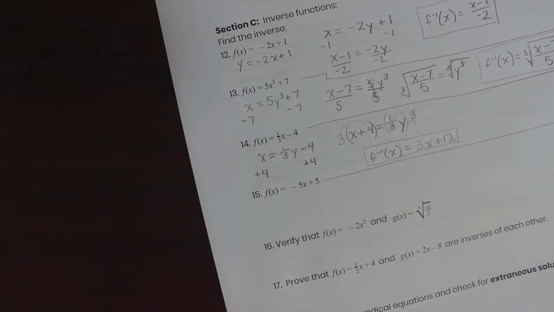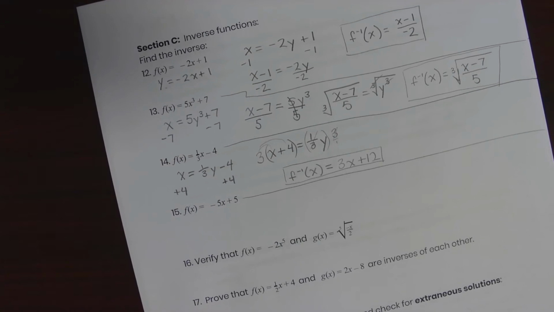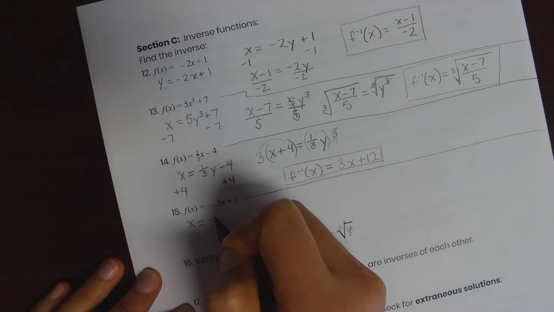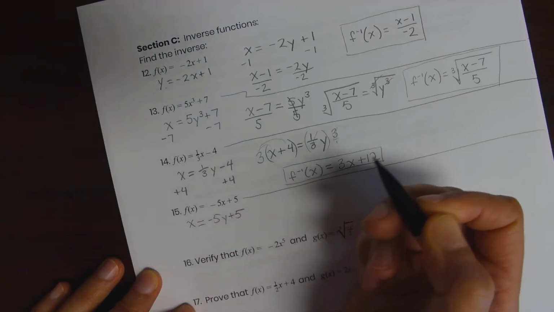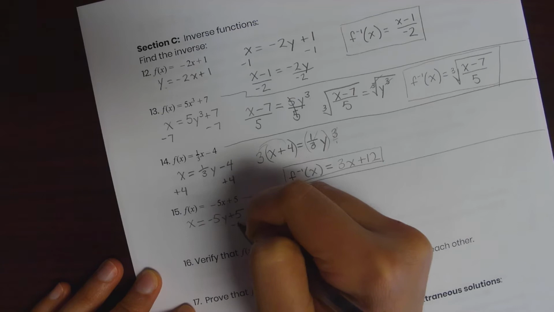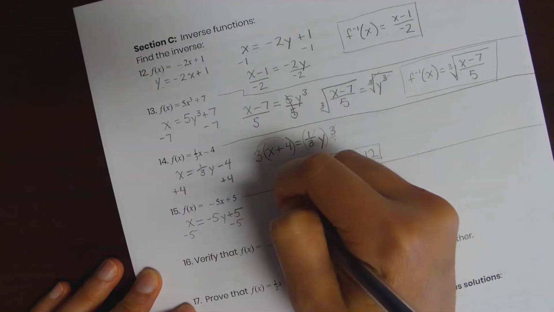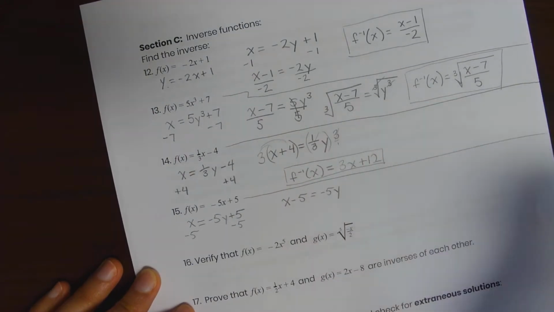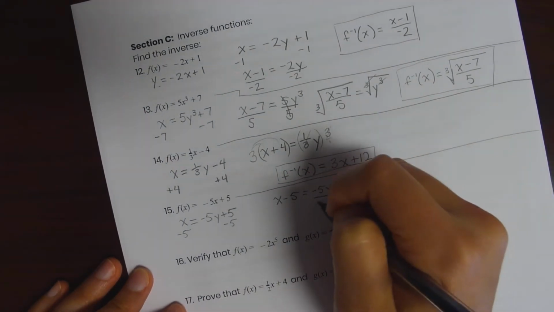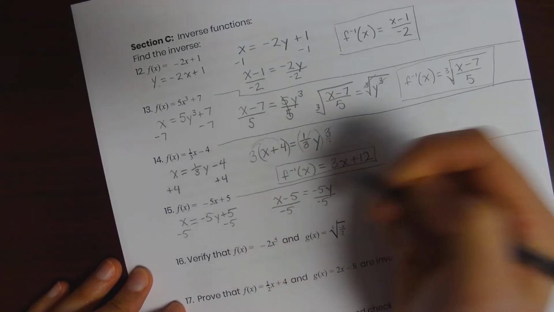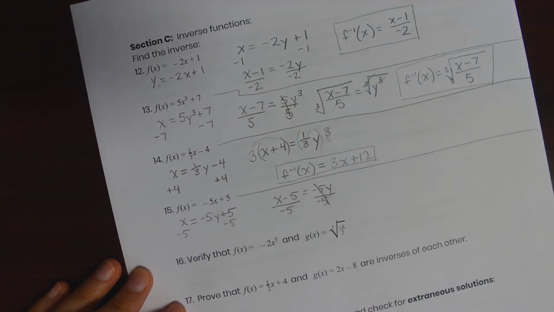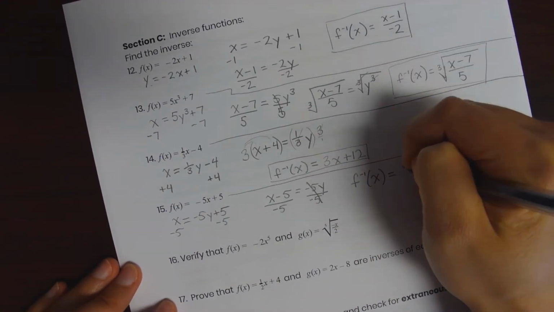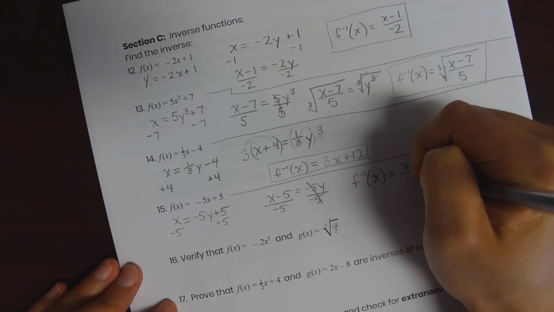Next, last one for just finding the inverse. We have, again, y equals, so I'm switching the x and y, and then solving for y. So I'll subtract 5. So this will be x minus 5 equals negative 5y. And now divide by negative 5. Here it cancels. So that is our inverse. f inverse equals x minus 5 over negative 5.